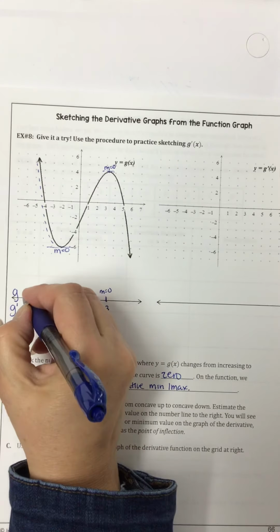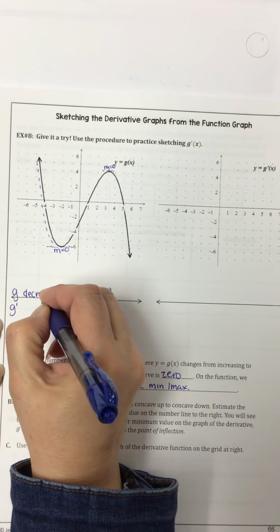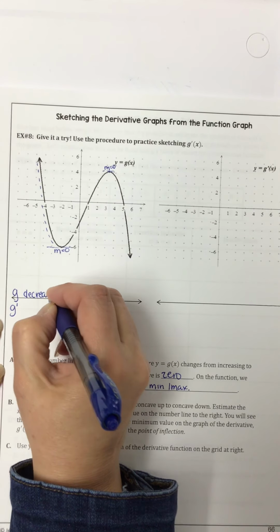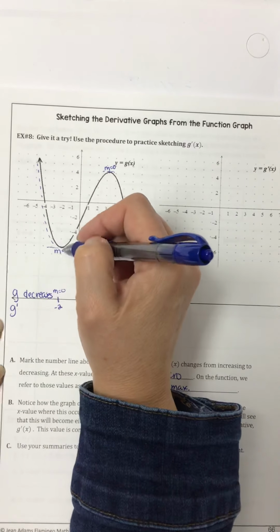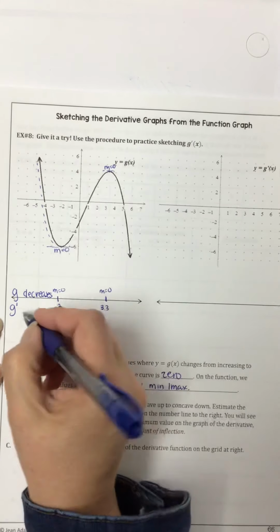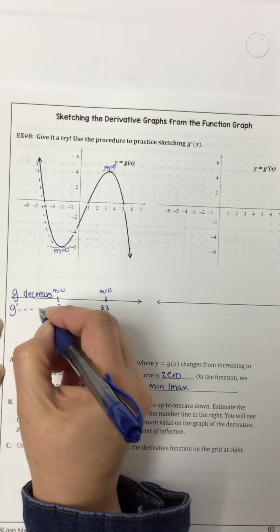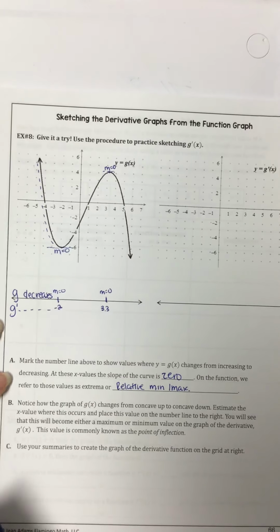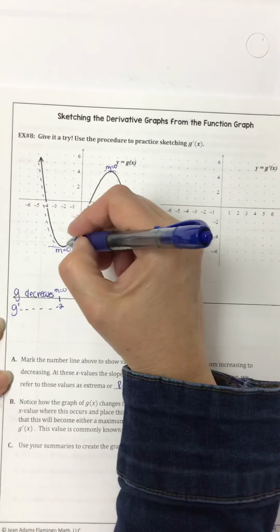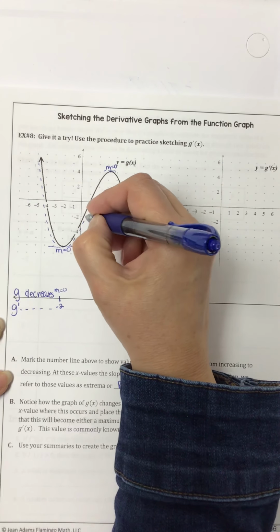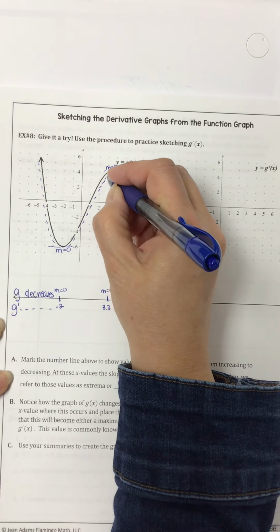It's decreasing. It's decreasing here, yes? So the slope of our G prime graph would be negative, yes? And then this changes and our slope would be positive here.